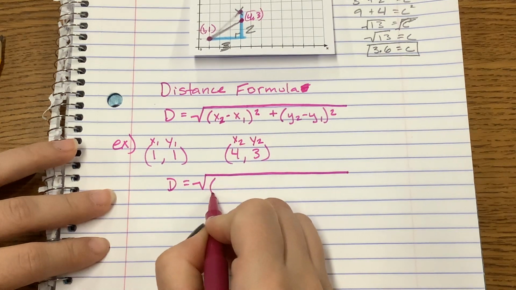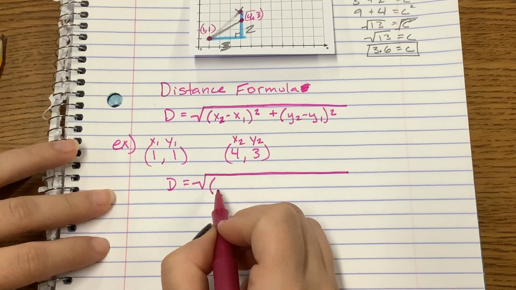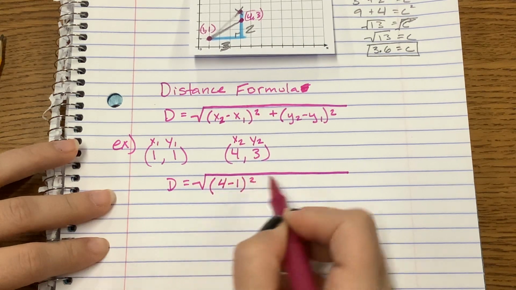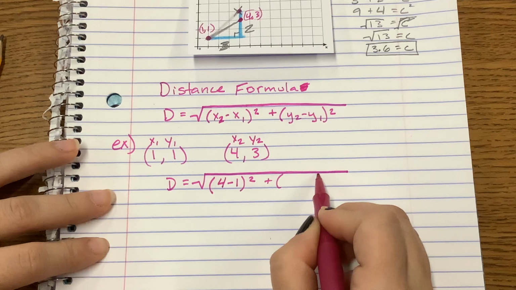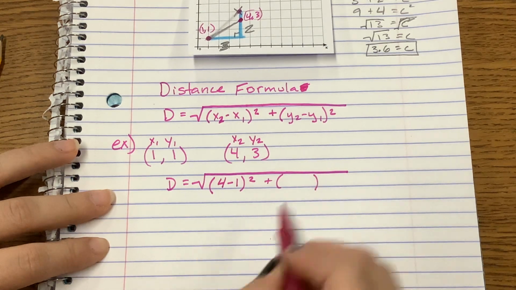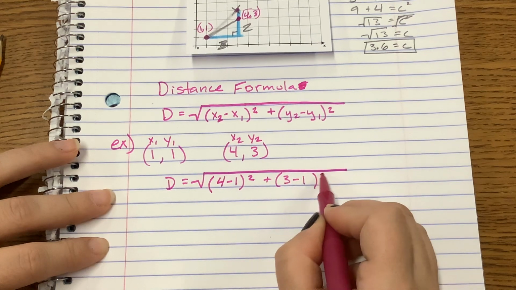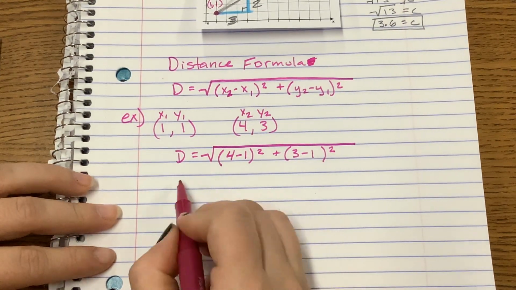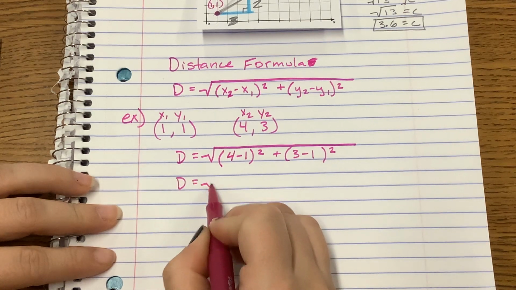All right, in this first parentheses, x2 minus x1, what are those values going to be? 4 minus 1 squared plus, and what is y2 minus y1? 3 minus 1, and don't forget your square on the outside. All right, now I'm going to write this out step by step. So the square root's still there.